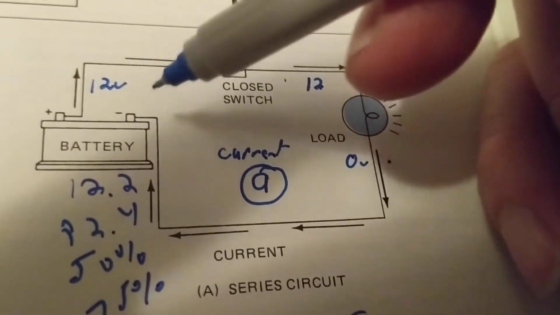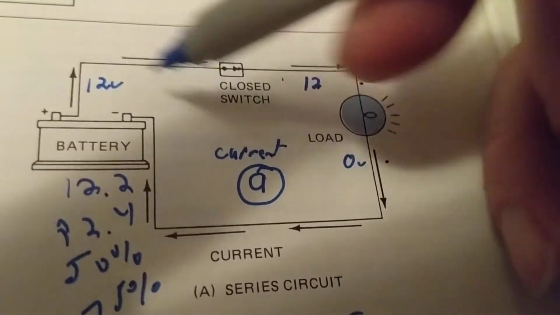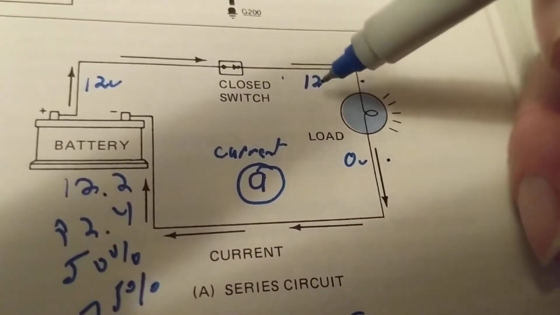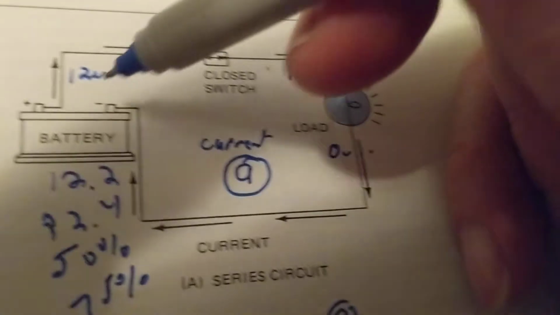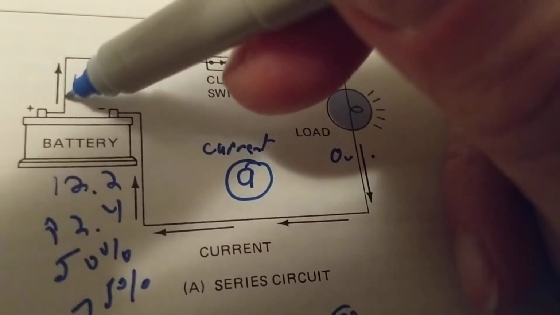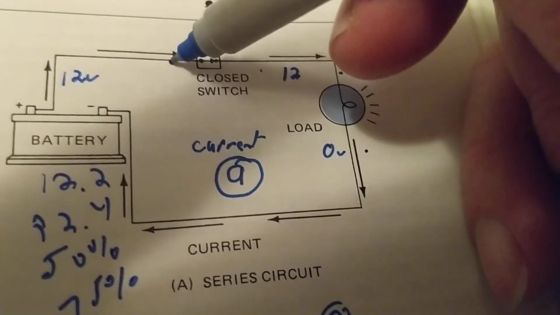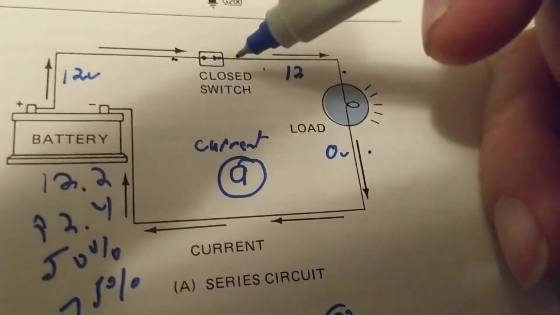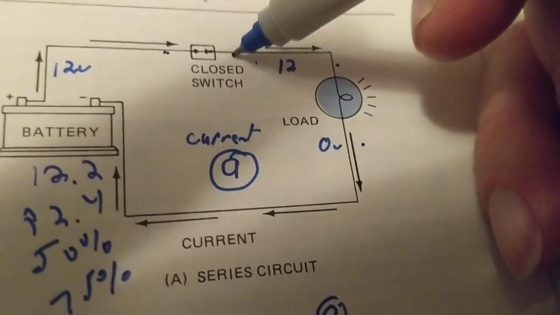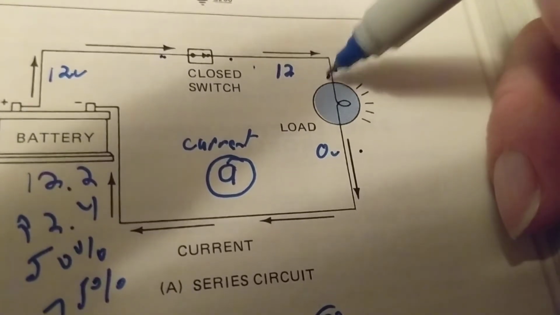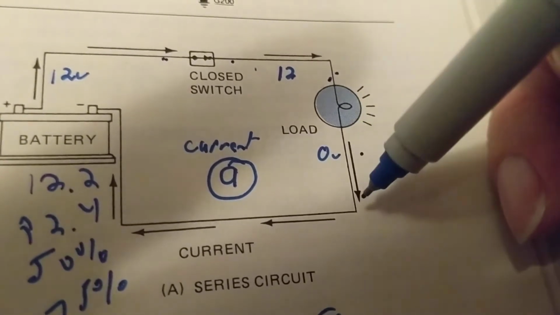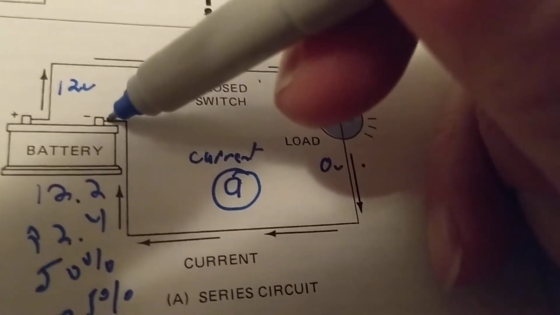What's the basic idea? Wherever I put this meter to measure current, current will always be the same throughout the circuit. So for example, if I measure 2 amps over here, I'll measure 2 amps over here. If I measure 2 amps over here, I'll measure 2 amps after the switch. If I measure 2 amps before the light bulb, I'll measure 2 amps after the light bulb. I'll measure 2 amps coming back here.